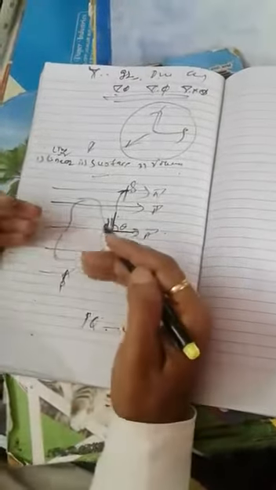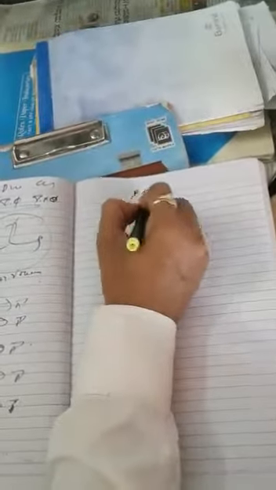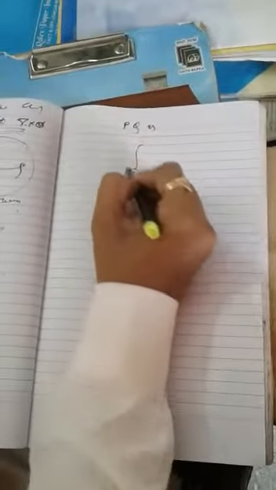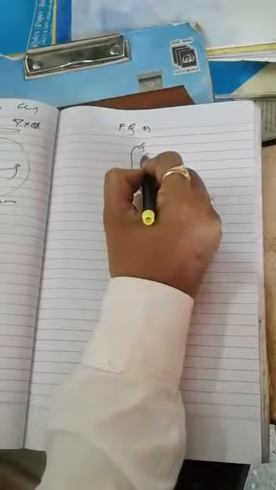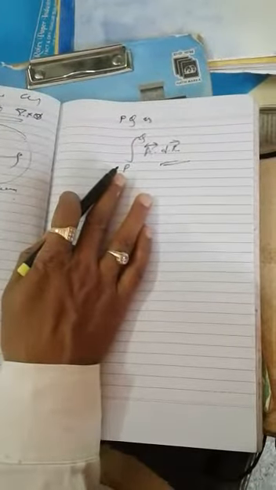So this we can express as follows: the path PQ is equal to the integral from P to Q, initial to final, of vector A dot dl vector.